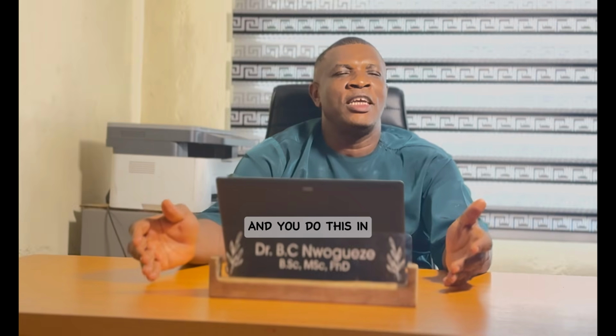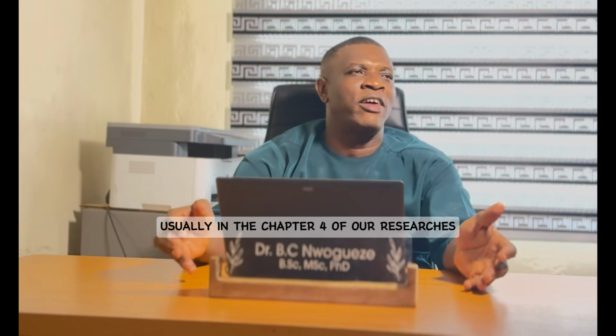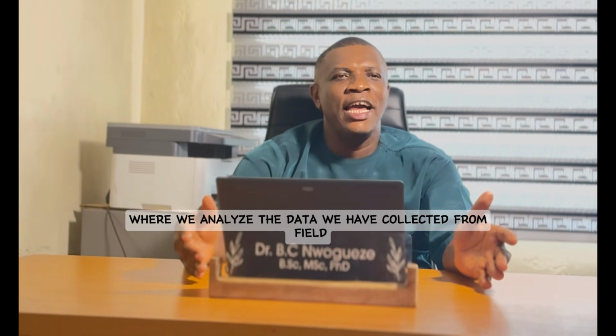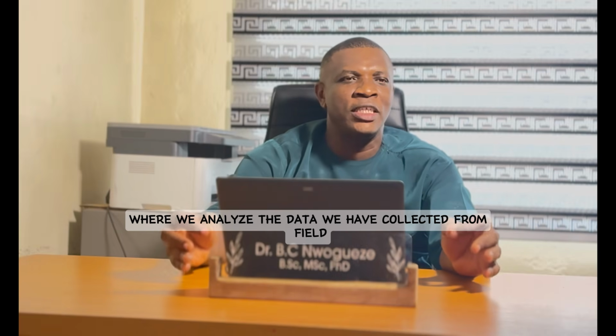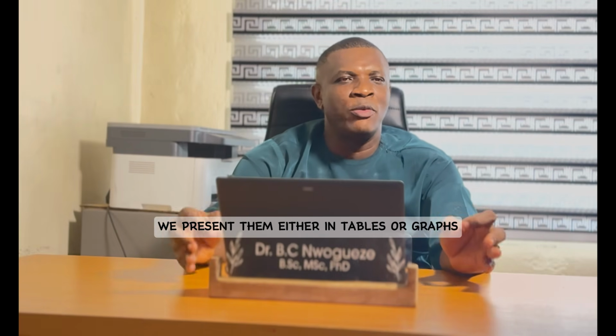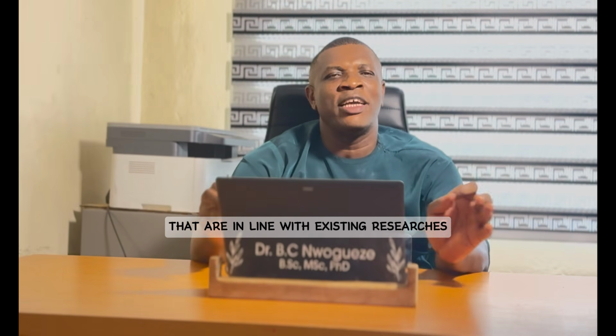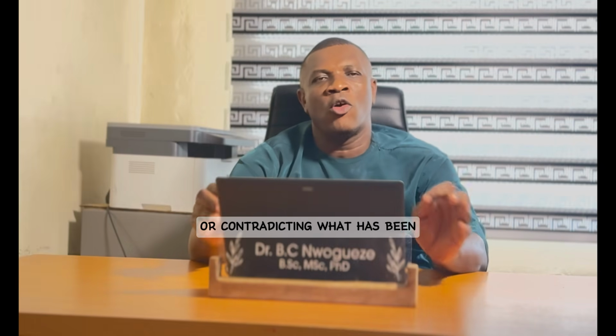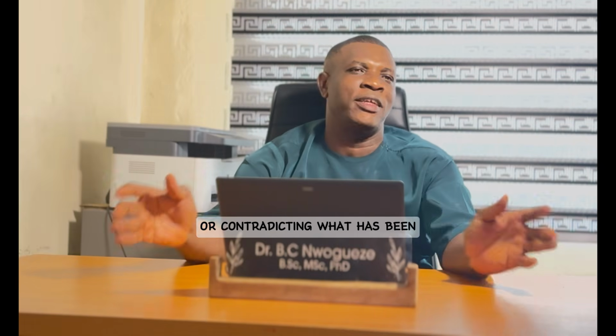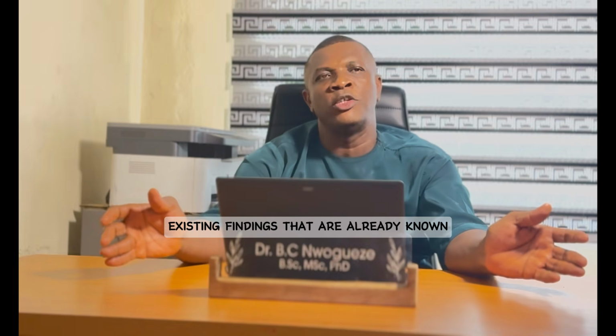And you do this usually in chapter 4 of our researches, where we analyze the data we have collected from the field, we present them either in tables or graphs, and we interpret and make decisions that are in line with existing researches or contradicting what has been existing, findings that are already known.